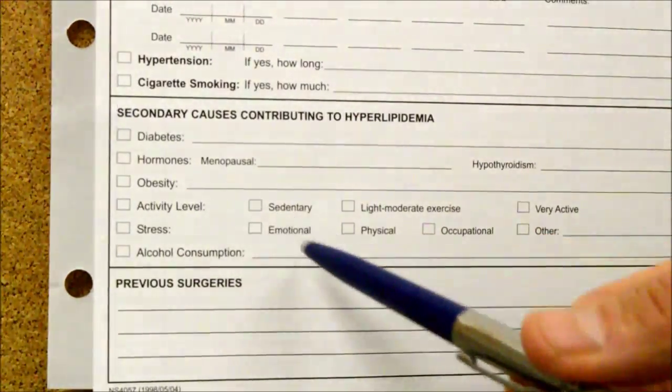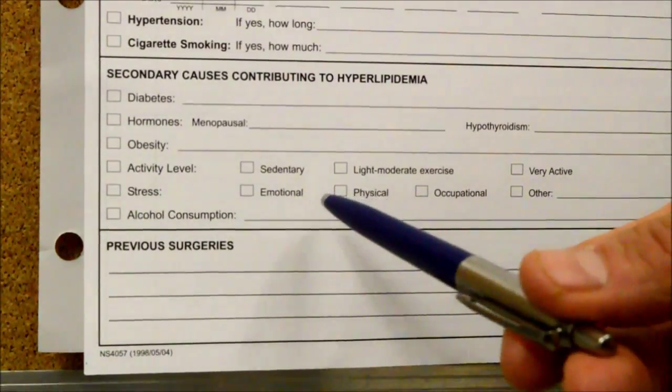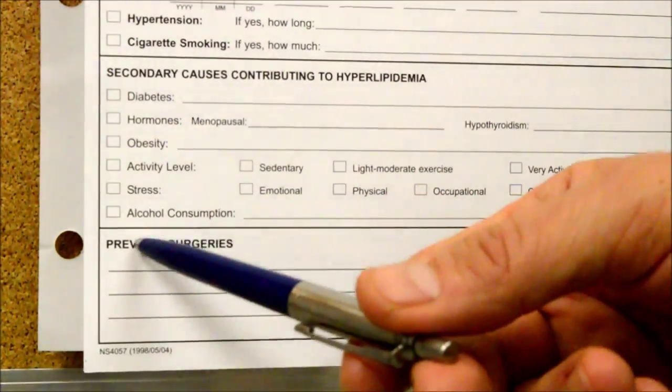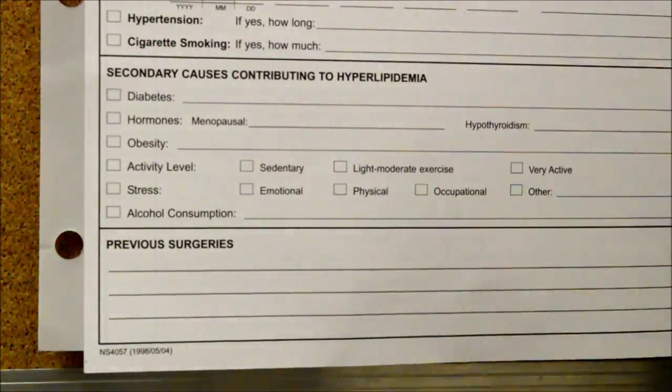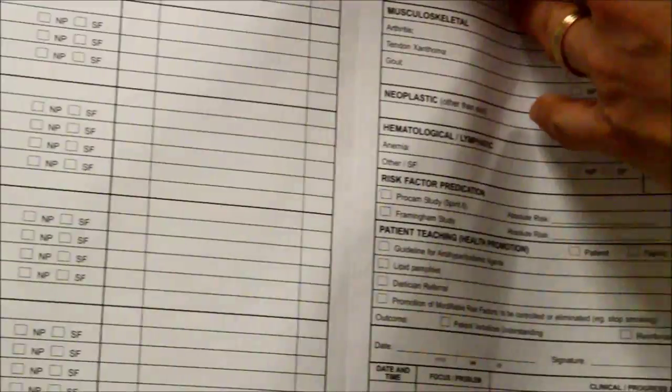Obesity, patient's activity level, stress level, alcohol consumption can really raise triglyceride levels, so we want to get the alcohol history, any history of previous surgeries. And flipping over to page 2.